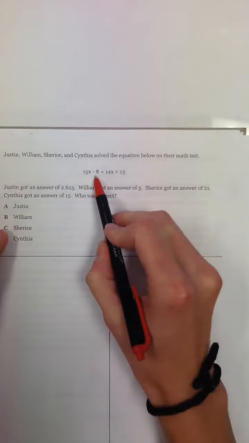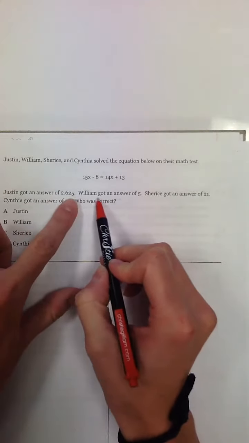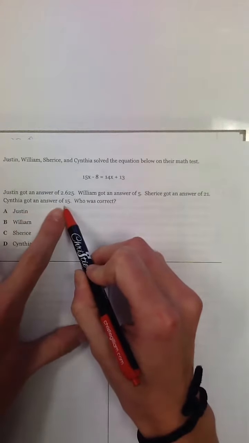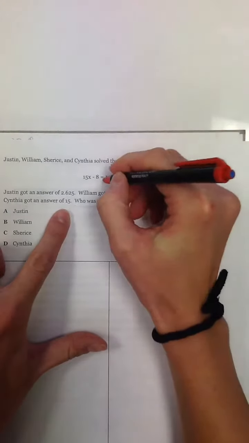Okay, number 5. Justin, William, Sharice, and Cynthia solve the equation below on their math test. 5x - 8 = 14x + 13. Justin got an answer of 2.625. William got an answer of 5. Sharice got an answer of 21. And Cynthia got an answer of 15. Who was correct? We're going to have to solve it.